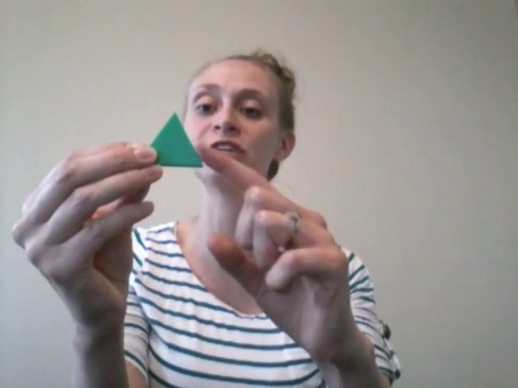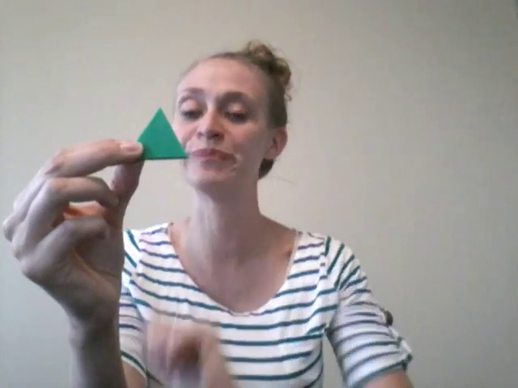Now, if a triangle has three sides that are all the same length, like this one right here, this is called an equilateral triangle because all three sides are equal. That's a great way to remember this. So if you look carefully, all three sides of this triangle are equal.